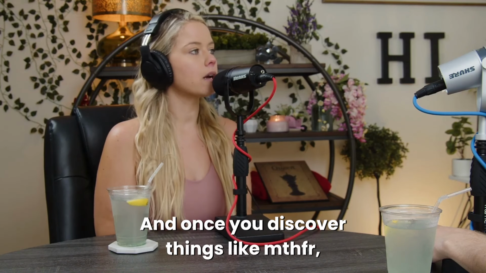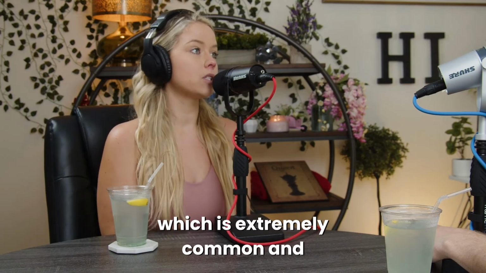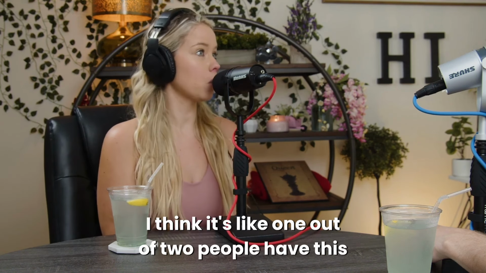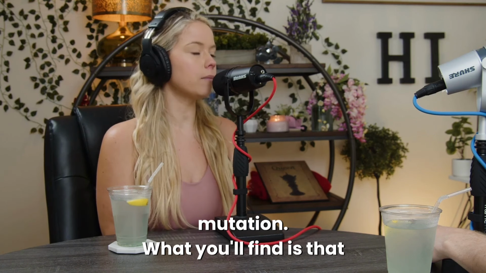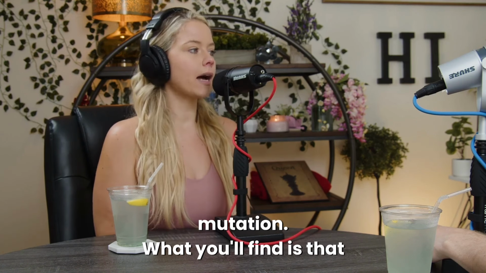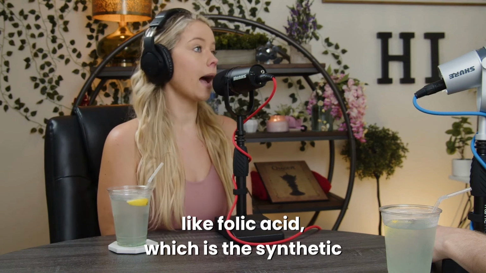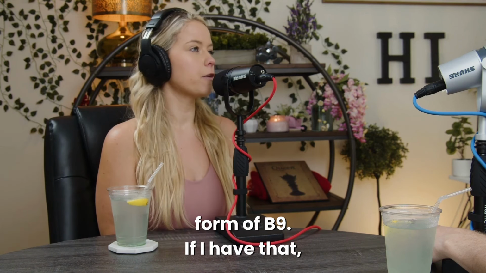And once you discover things like MTHFR, which is extremely common, and I'm not going to get into it, but basically it's a gene mutation that a lot of people, I think it's like 1 out of 2 people, have. What you'll find is that you can't have synthetic vitamins like folic acid, which is the synthetic form of B9. If I have that right, which is folate.